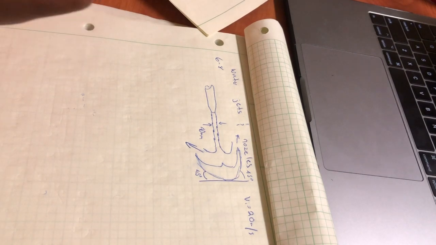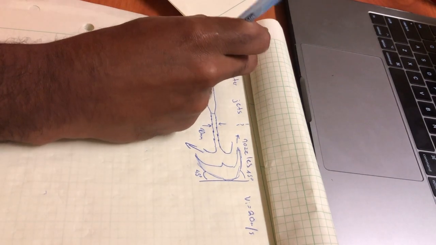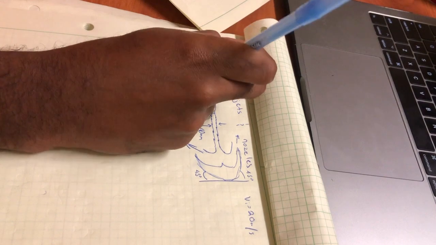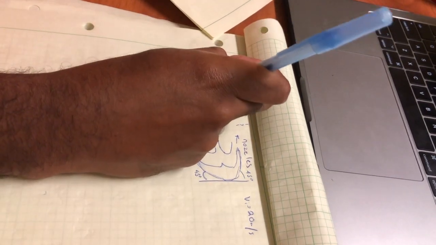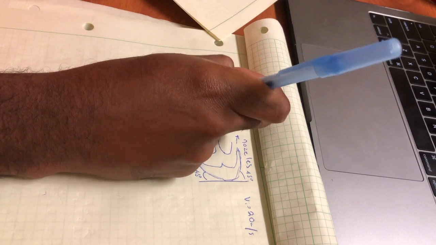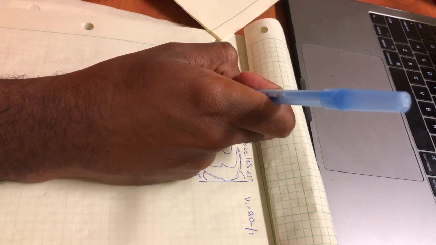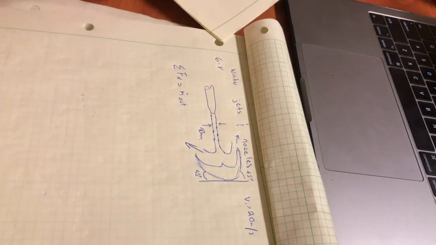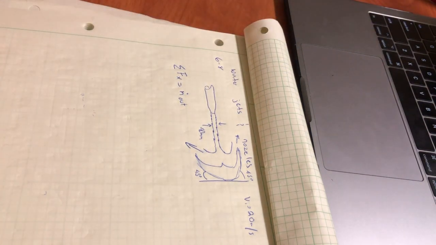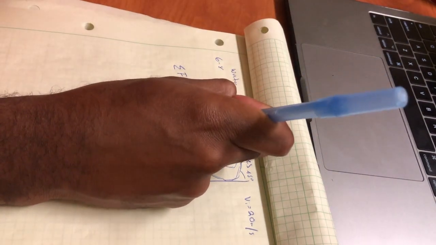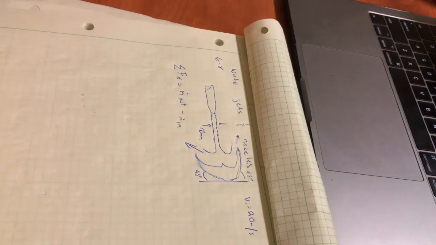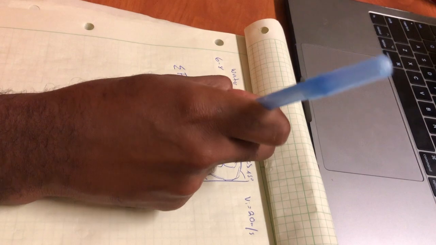One of the equations we get for these types of scenarios is the summation of forces. Actually, let me find the equation. Yeah, it's that minus M in. Whoops, it's not in.